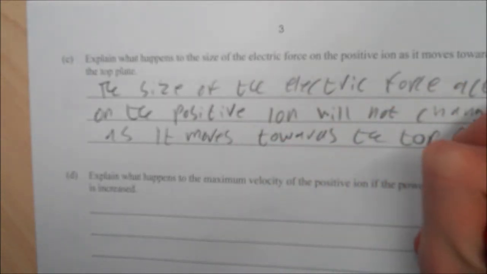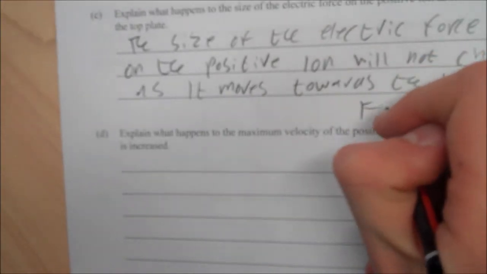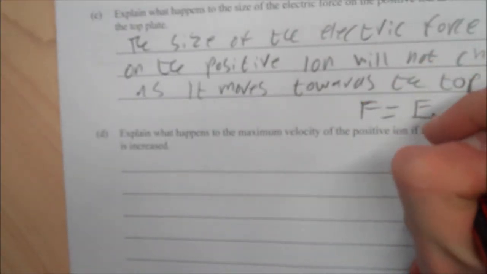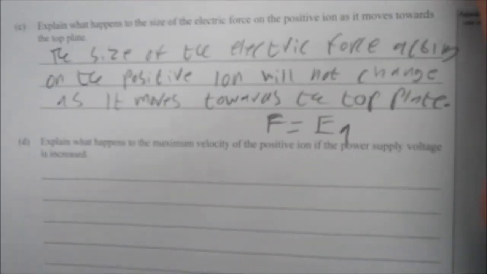And we can add in a formula just to make it a little neater. No velocity, basically, that shows. Velocity isn't involved. I don't know if you can see what I'm writing. I need to get better with this.